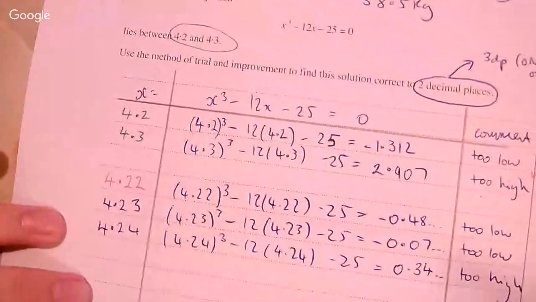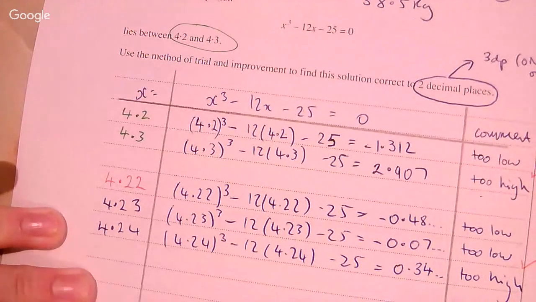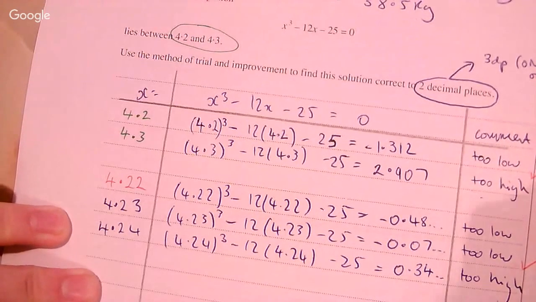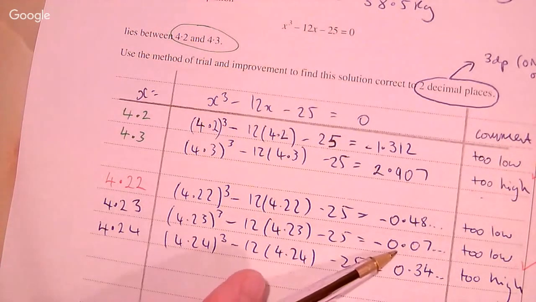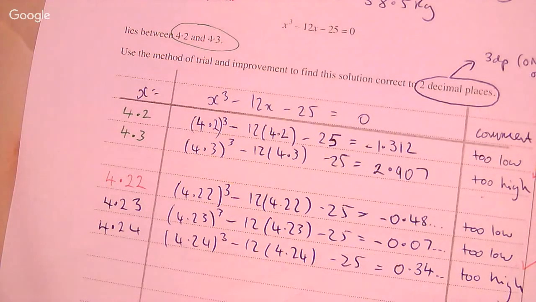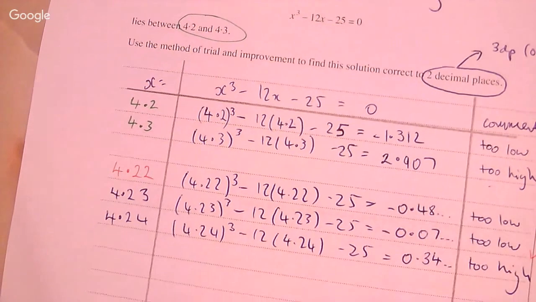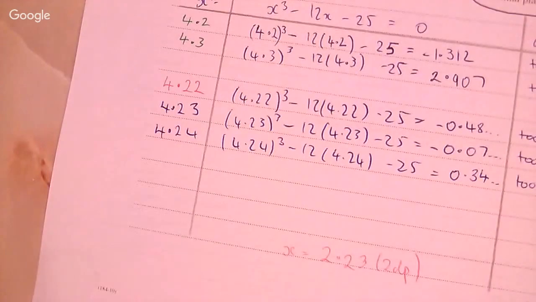But not only getting an answer that goes too low, too high, but these numbers here are consecutive, that these are one after the other, okay? Now, if I looked at those and said, that answer is clearly closer to 0 than that answer, which it is clearly closer to 0. If I then go and say x equals 2.23 to 2 decimal places, that is wrong. That will not get me any more marks. You must go to 3DP to confirm that, okay?